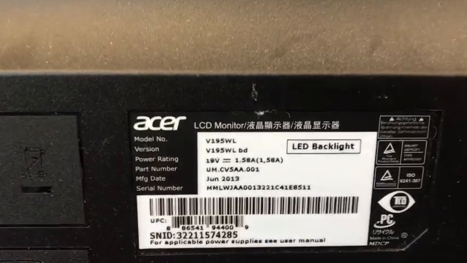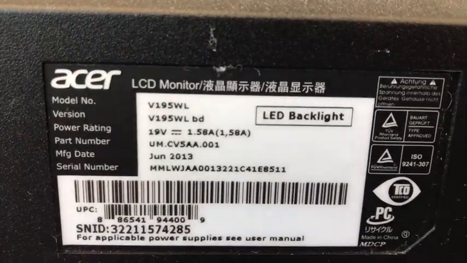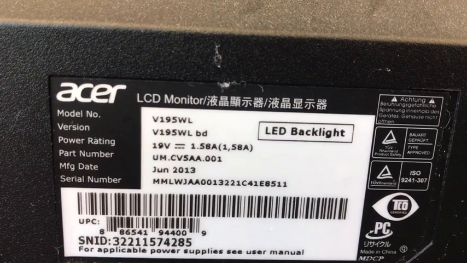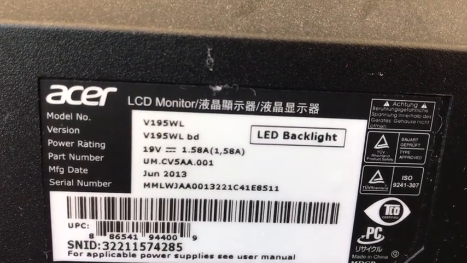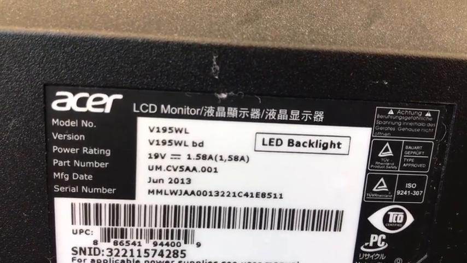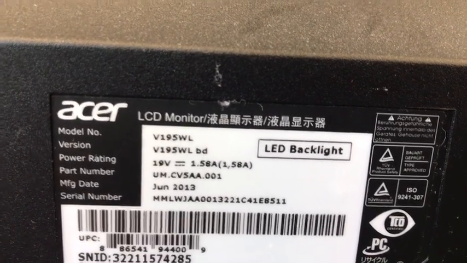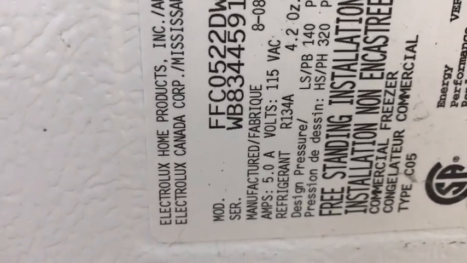Here's another electrical device. This is the monitor for the computer. You can see on the back here that it takes 19 volts alternating current, and then it goes to 1.58 amps, which is not very many. Here's our classroom freezer, and the label's on there sideways, but you can see that it takes 5 amps of electricity, and 115 volts is about the same as 120, and 60 cycles per second.